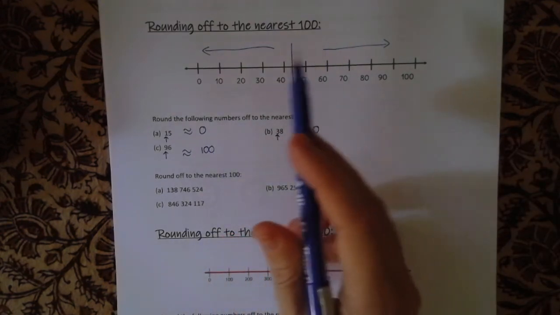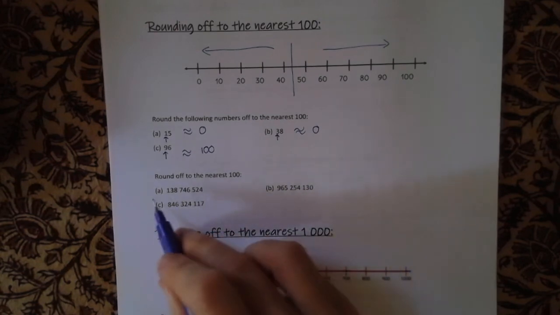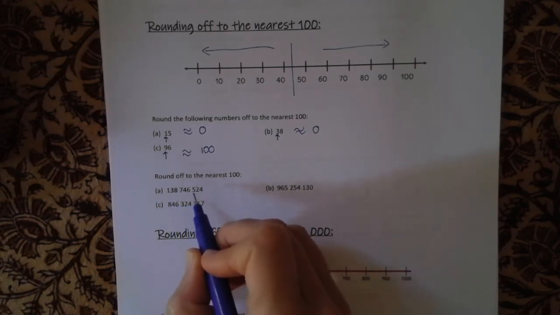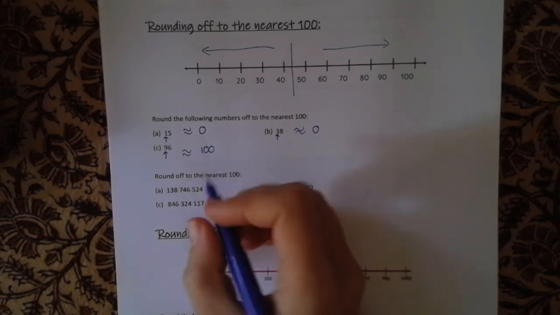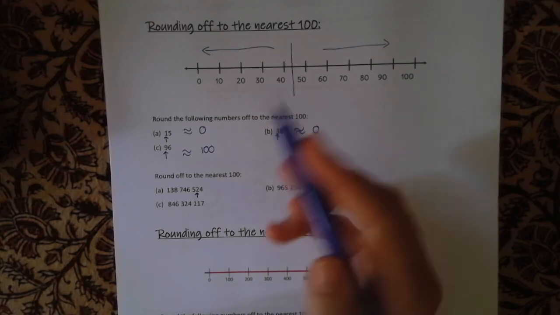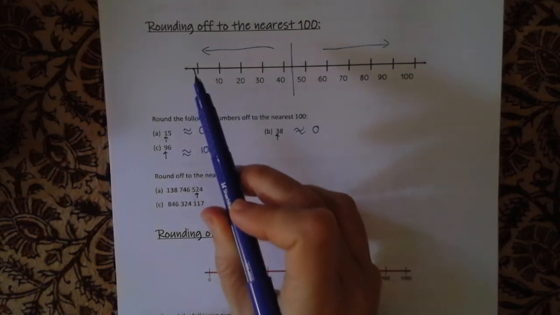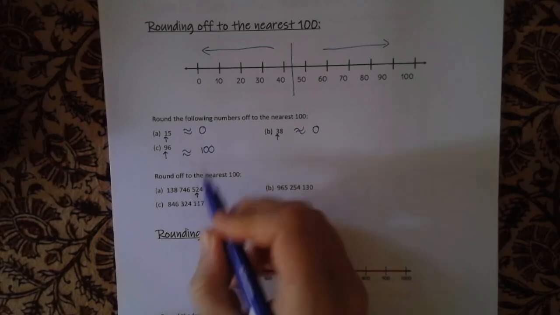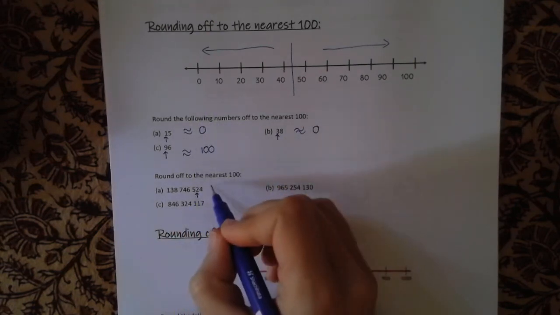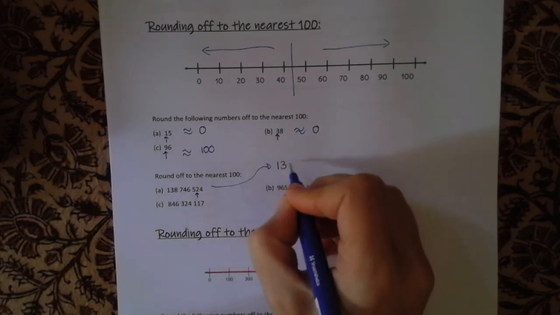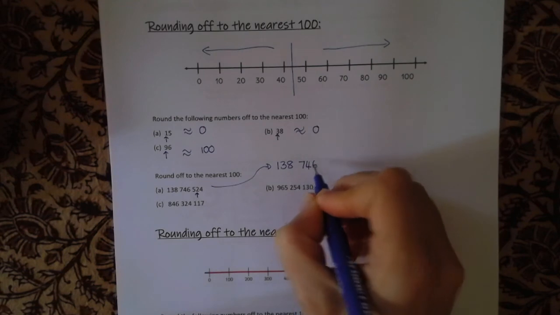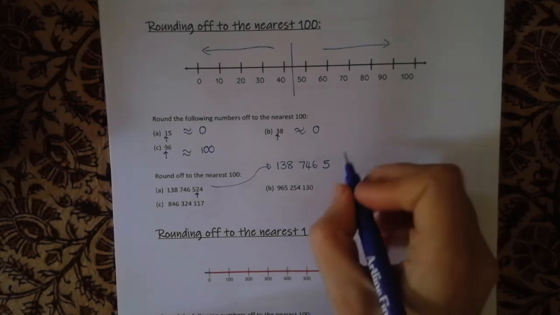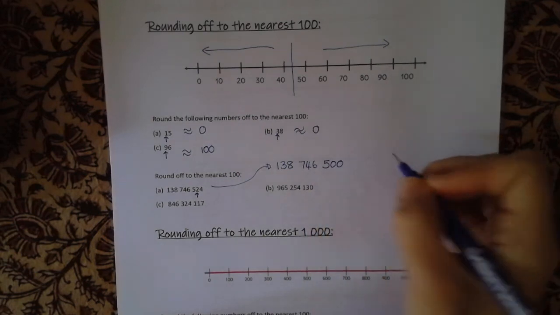Now we use the knowledge of the number line in 9-digit numbers. So here we have 138,746,524. Again, when we round off to the nearest 100, we need to look at the tens. Here we have 20. Go back to your number line. 20 tells us it's going to go back. The 100 here is 500, so because the 20 is going back, it's actually staying the same. So if I'm rounding this off, it's 138,746,500. The 100 stays the same, so it stays 5. And then when we round off, the number becomes a round number, so you will only have zeros after that.